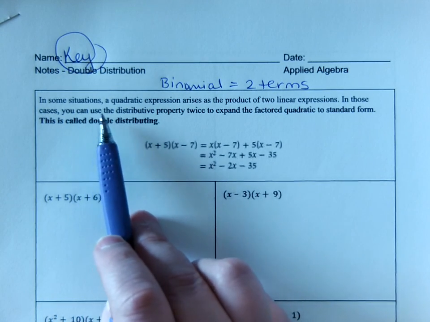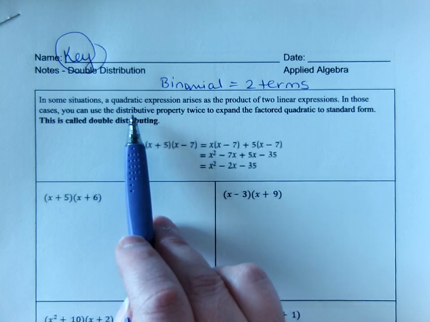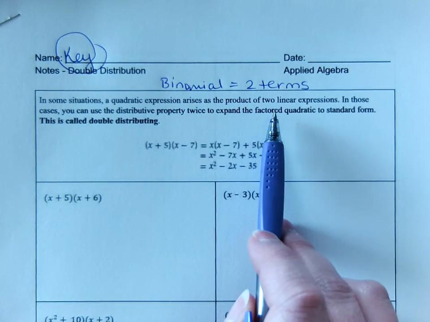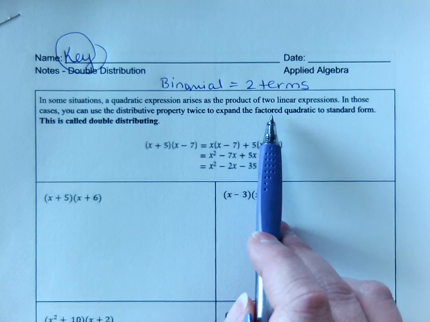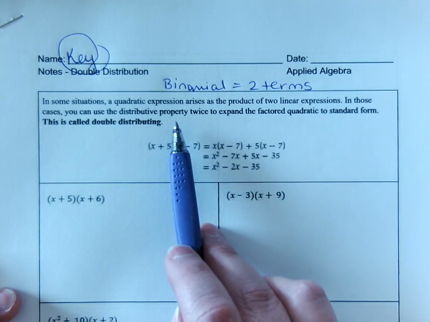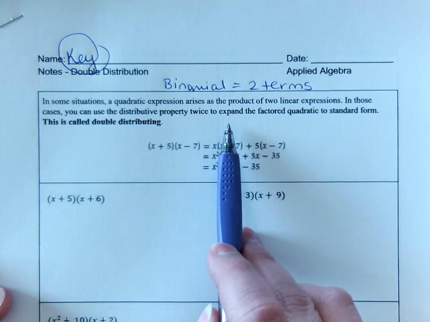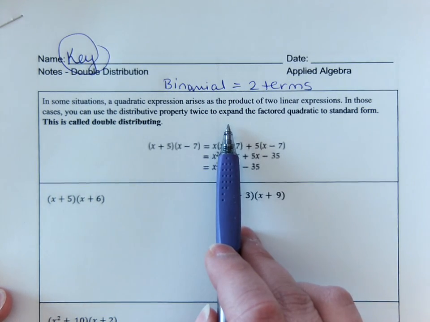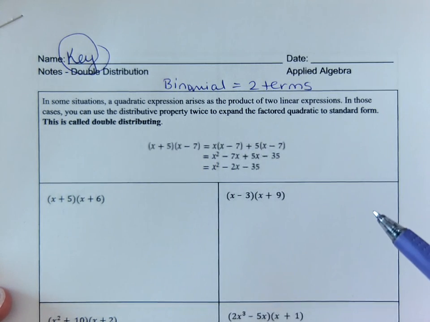In some cases, a quadratic expression arises as the product of two linear expressions. In those cases, you can use the distributive property twice to expand the factored quadratic to standard form. This is called double distribution. So let's take a look at this example at the top.